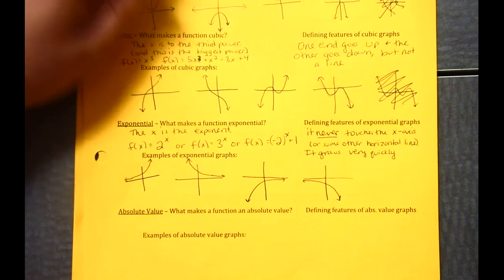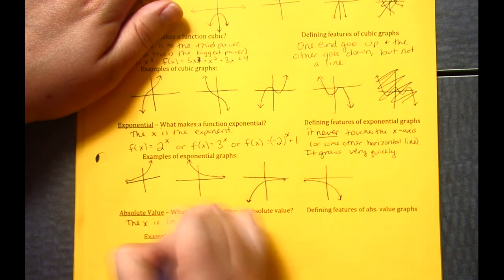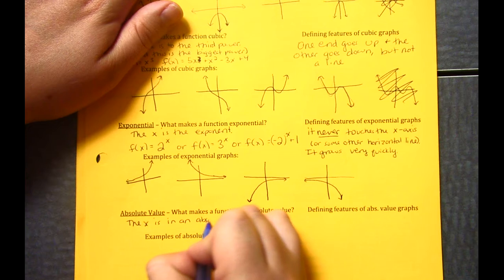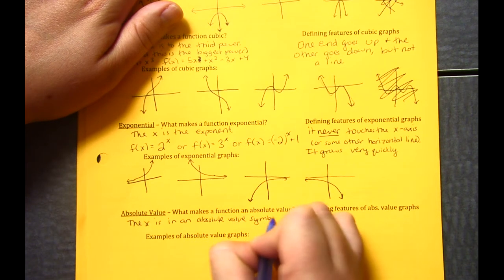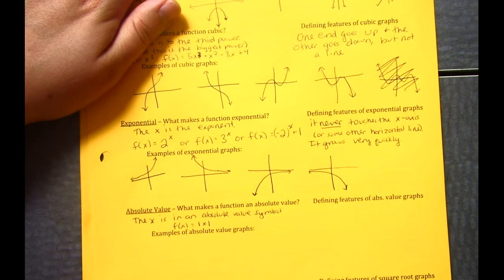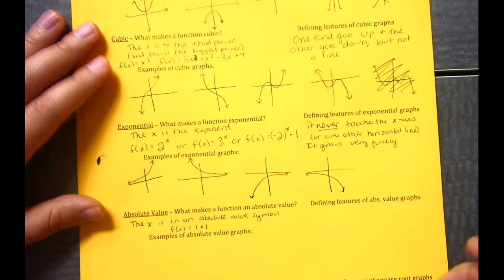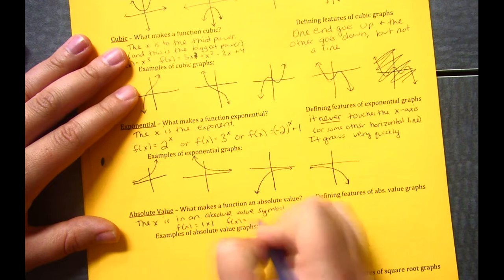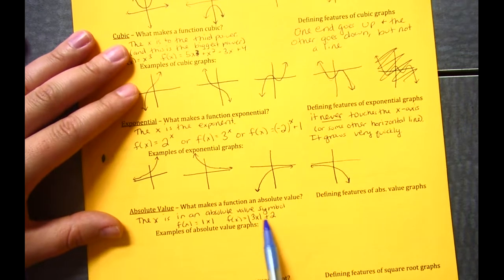Absolute value, what makes an absolute value function? The x is in an absolute value symbol. So that looks like this. It's like two bars on either side of an x. Or it could also look like this. Okay, there can be other stuff there also, as long as the x is inside an absolute value.